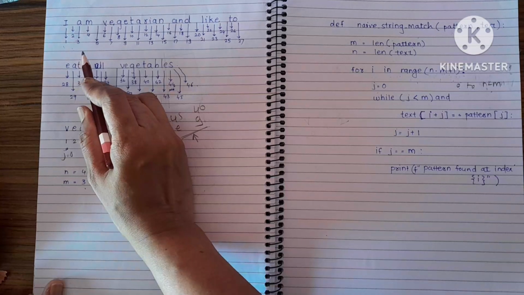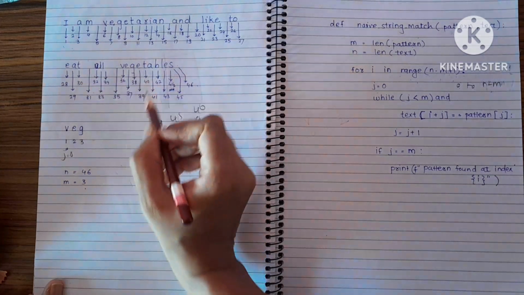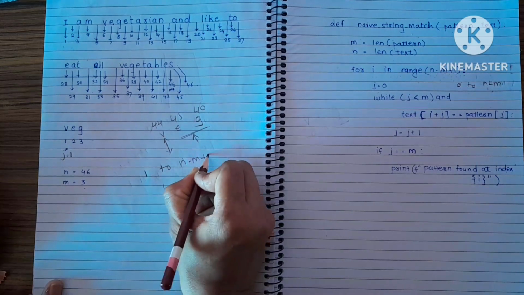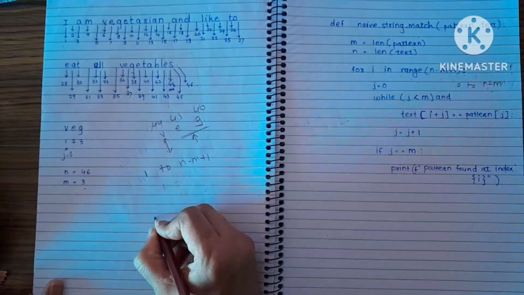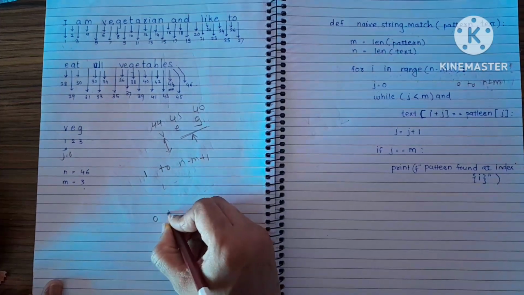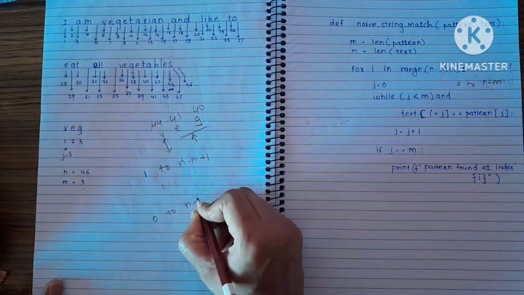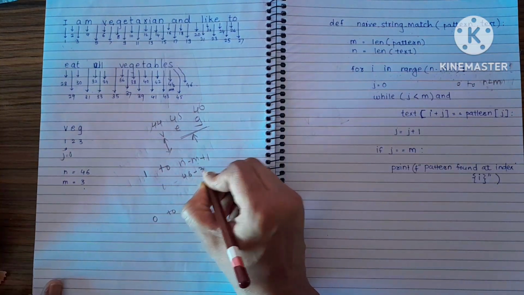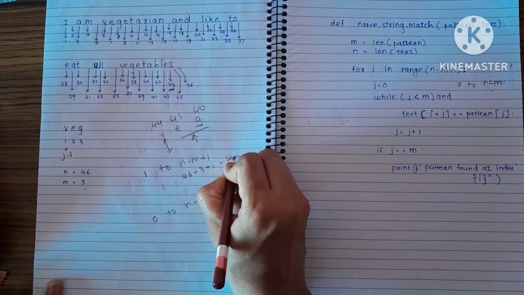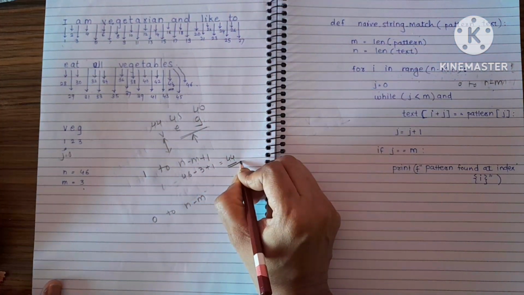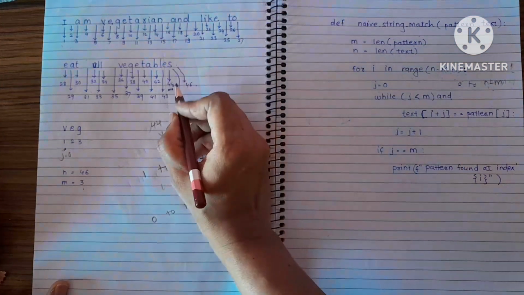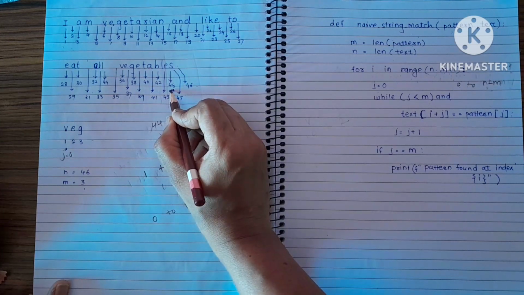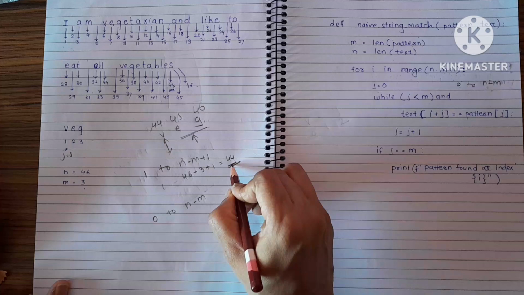So theoretically the range is 1 to n minus m plus 1, whereas programmatically it is 0 to n minus m. Here n minus m plus 1 is 46 minus 3 plus 1, which gives us location 44. So if the pattern is present at the end of the string, it should start at position 44.